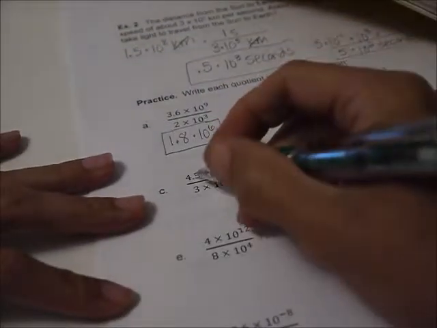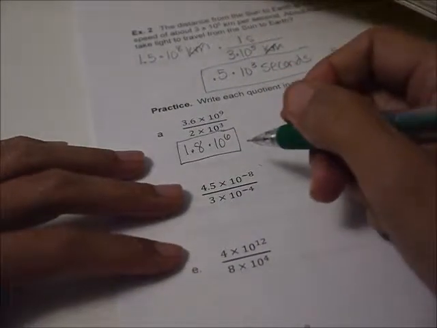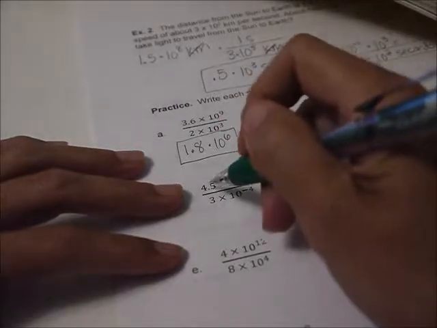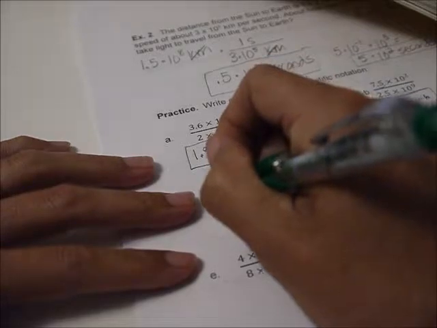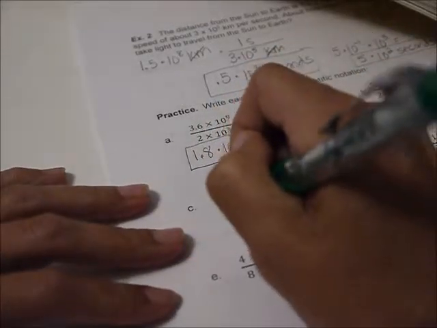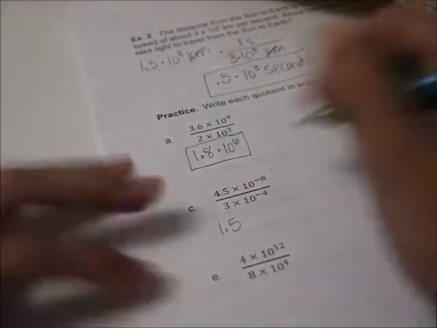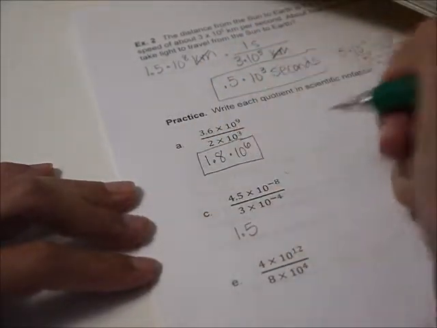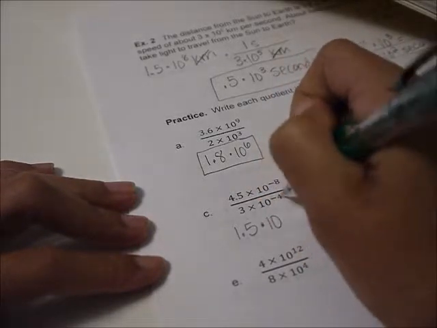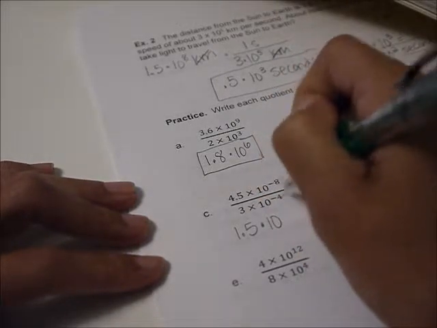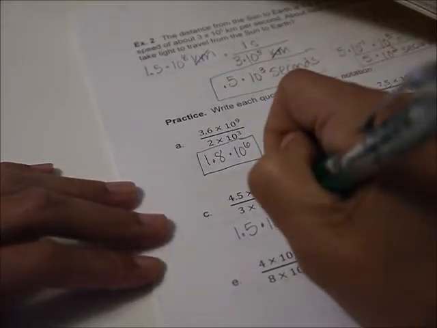Okay. 4.5 divided by 3. Well, 45 divided by 3 is 15. Okay. So 4.5 divided by 3, well, 3 goes into 4 once. So it's going to be 1.5, if that helps. Or go off to the side and do the division, okay? I'm just doing shortcuts here. So 10 to the 8 minus minus 4. Negative 8 minus minus 4 is the same as negative 8 plus 4.